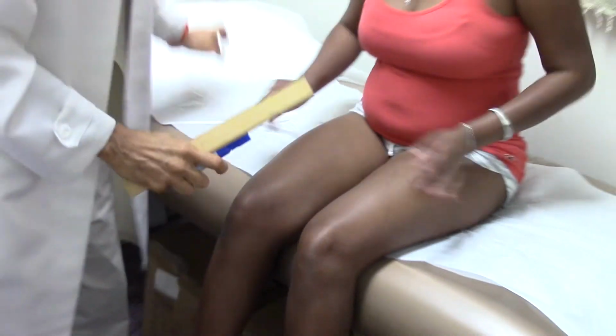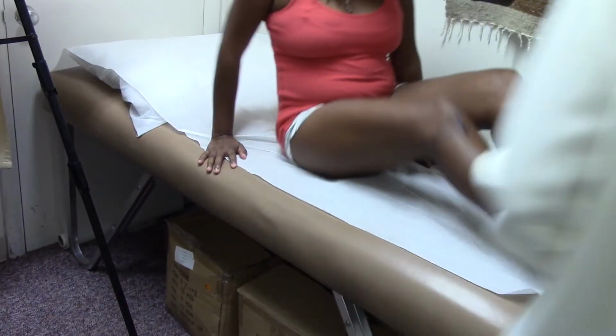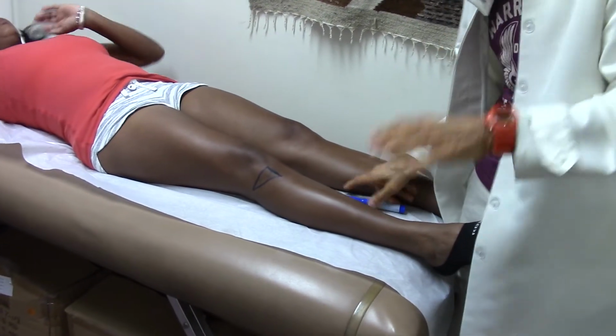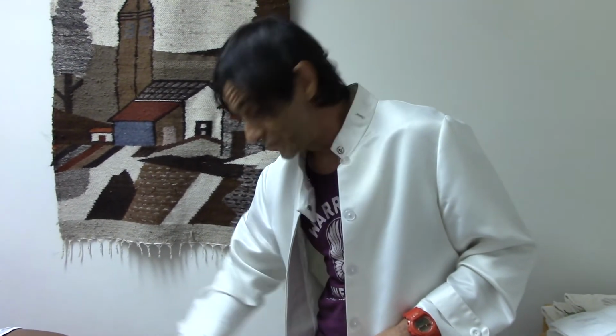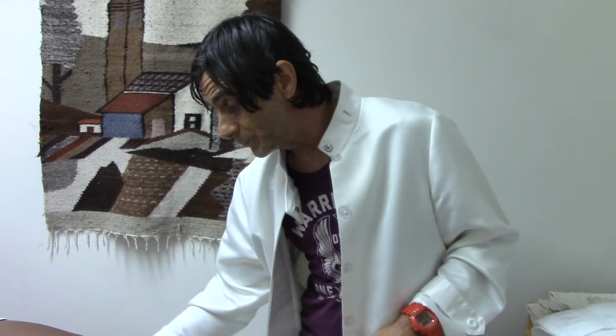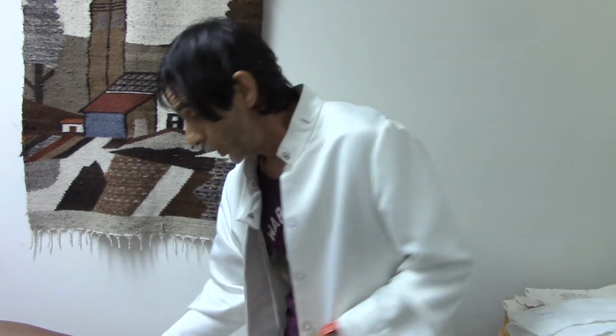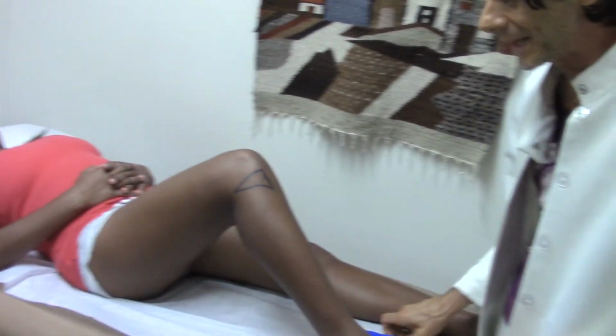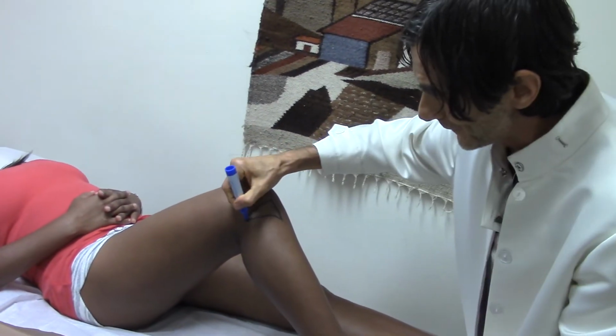Now, from past videos, we know that Anna is knock-kneed. We've done these biometrics on her before. So in her case, her weight-bearing dynamics would look like this.